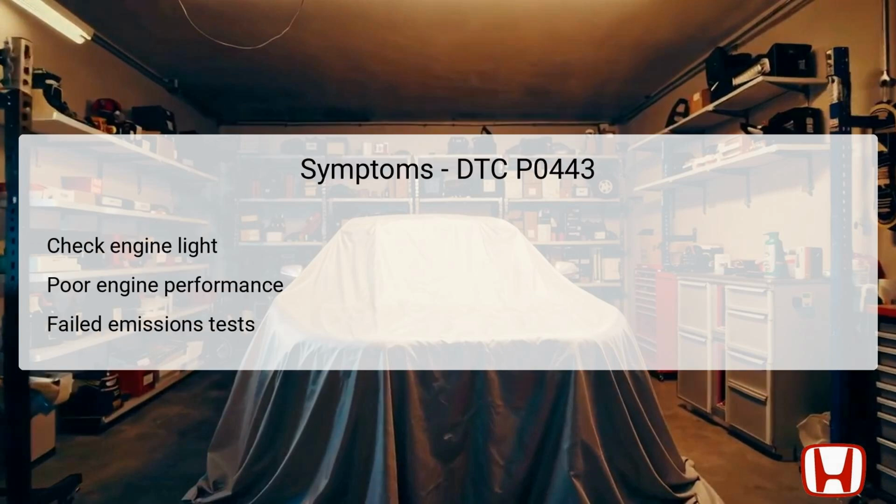The presence of DTC P0443 can exhibit several symptoms that may affect the overall driving experience and vehicle operation. The most immediate symptom is often the illumination of the check engine light, alerting the driver of potential issues.